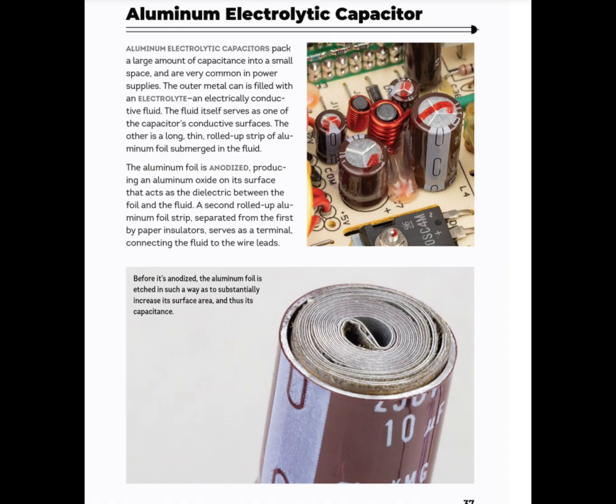It is two types: polarized capacitors and non-polarized capacitors. Polarized capacitors, typically aluminum electrolytic capacitors, are polarized, meaning they have a positive and a negative terminal. They must be connected correctly in a circuit. Non-polarized capacitors are less common but available for AC applications.